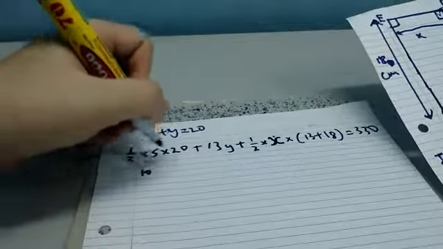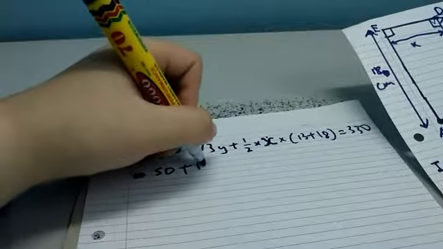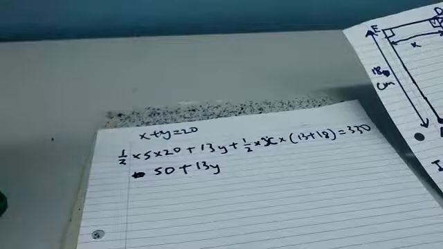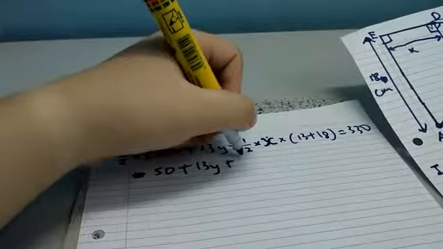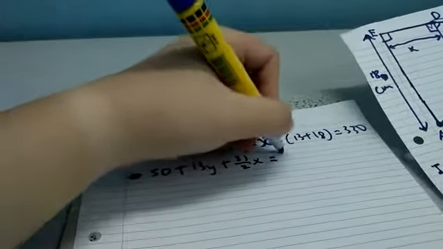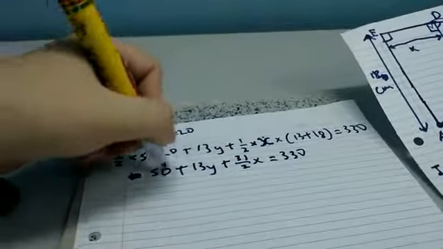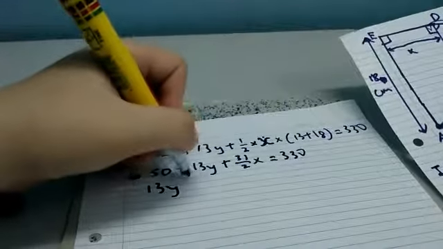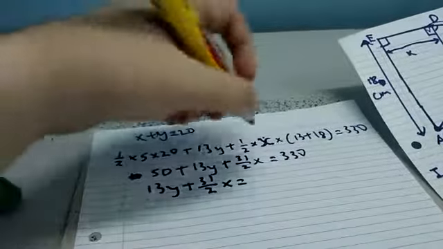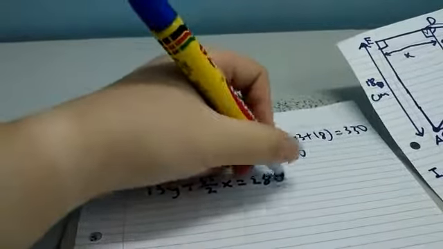So 150 plus 13y, then 13 plus 18 is 31. 31 cannot be divided by 2, so I will just write plus 31 over 2 multiplied by x, and this is equal to 330. I want to tidy up the equation, so I subtract: 13y plus 31 over 2 x is equal to 330 minus 50, that's 280.